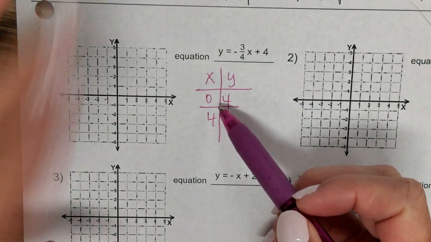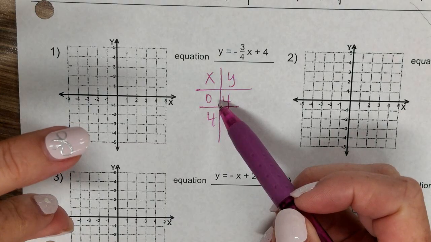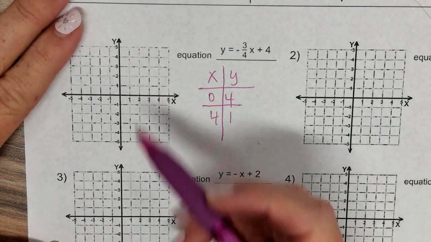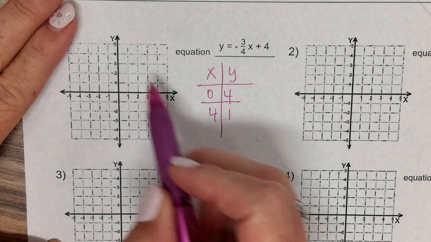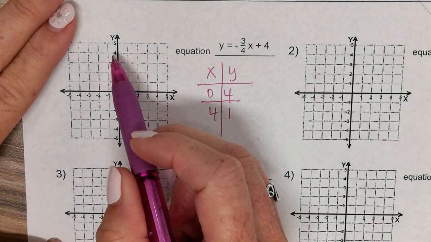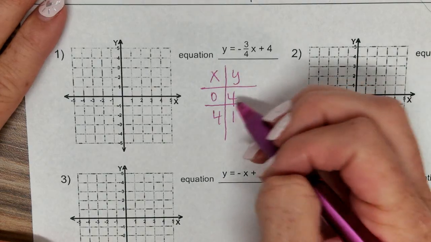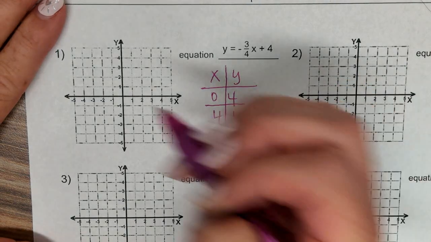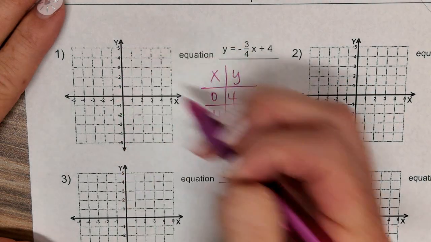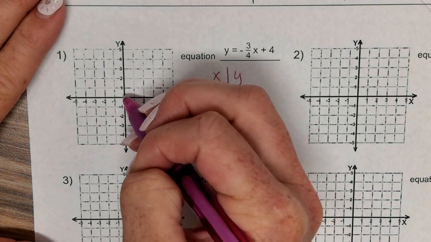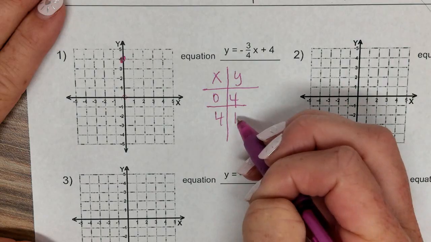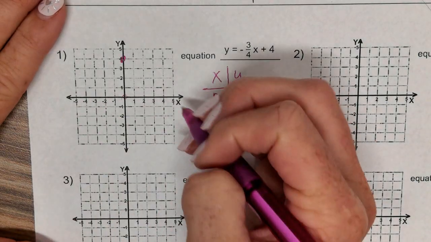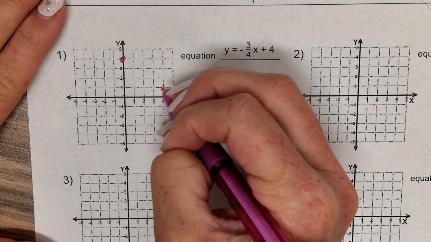So you have a quiz over this tomorrow, so please pay attention. Would 0, 4 go here or here? Would it go on the x-axis or the y-axis? The y-axis. Why? Because y is 4. When x is 0, here's 0 right here. Y is 4. And then we're going to go to 4, 1. So on the x-axis, go to 4 and go up 1.